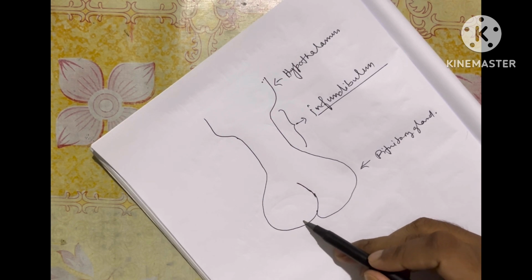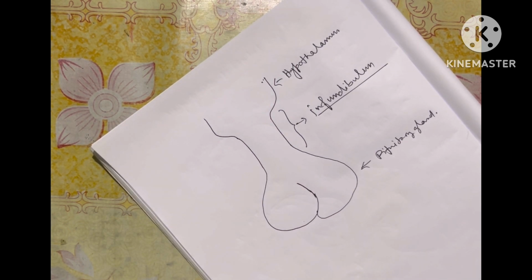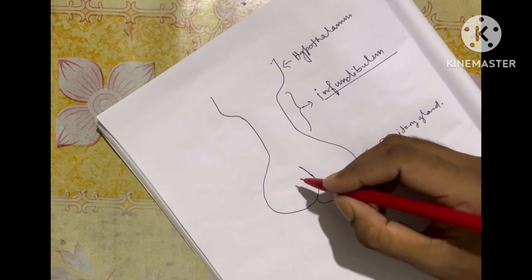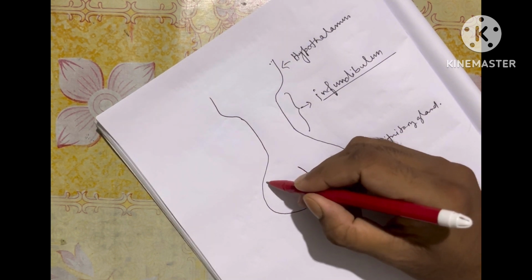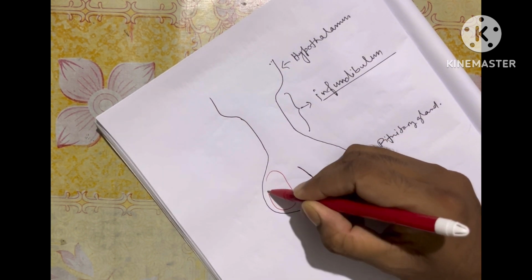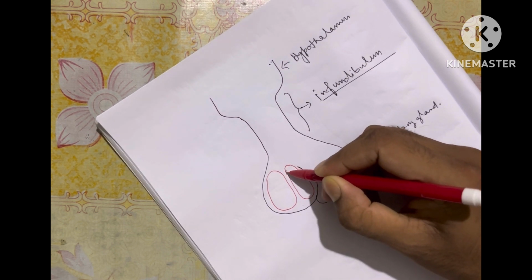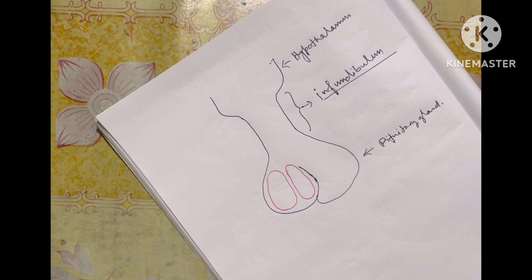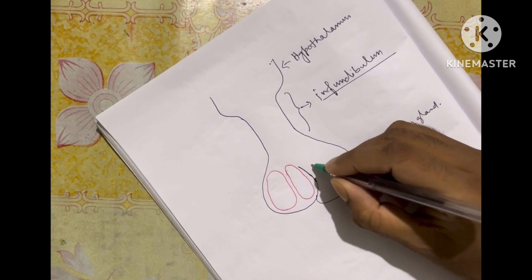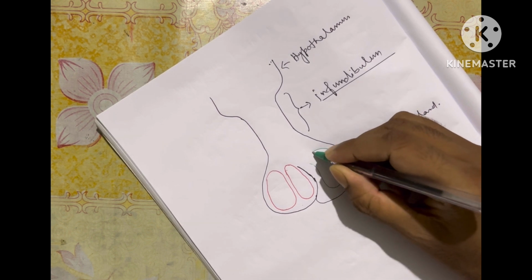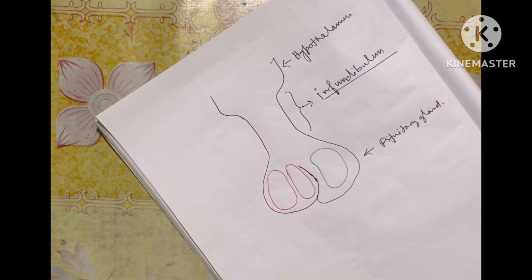In our pituitary gland, we have two structures. One is the anterior pituitary, another one is the posterior pituitary. In our anterior pituitary, we have two different parts. One is called pars distalis and another one is called pars intermedia. In our posterior pituitary, we have only one part. This is called pars nervosa.